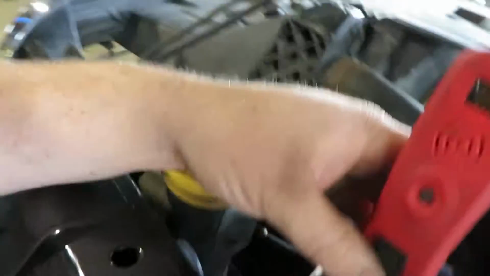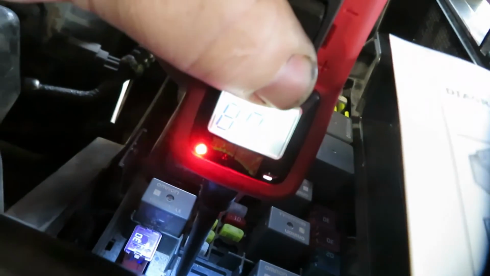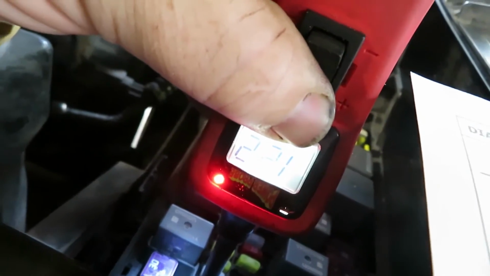So pin 86 is this one right here. You make a good connection on it, put power to it. And I don't know if you can hear it from over there, but you can hear the turbo actuator cycling. So I'm going to put the camera down in there facing the turbo, and you should be able to hear it cycle.